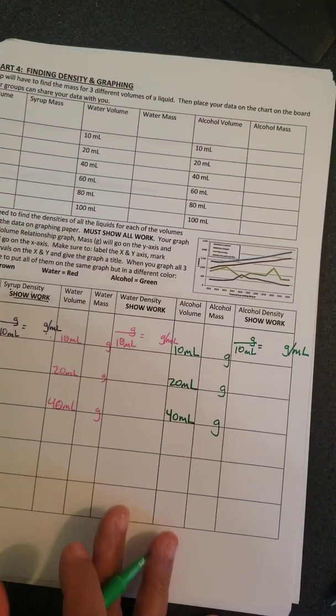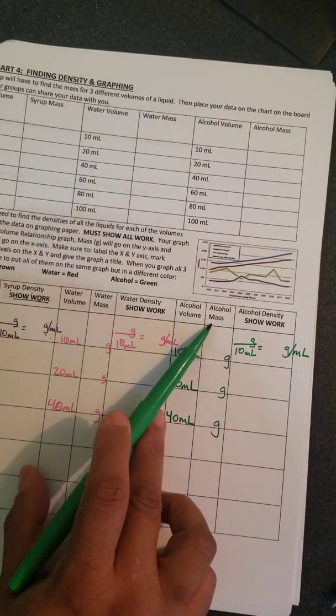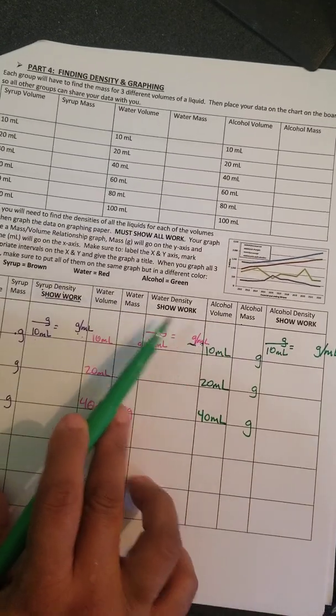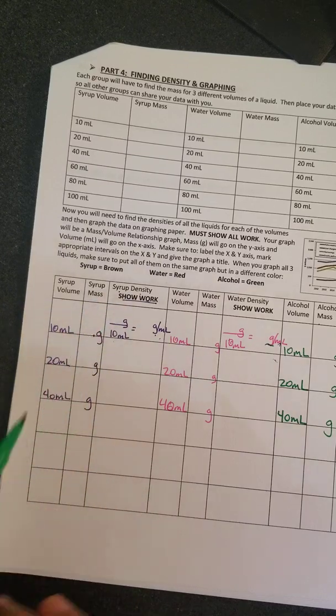Remember in the notes what we said? This SI unit here, milliliters, indicates that that's a liquid, and rubbing alcohol is a liquid. Look over here. Water is a liquid. Look at this one. Pancake syrup is a liquid.